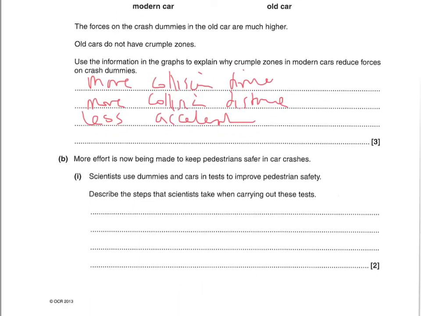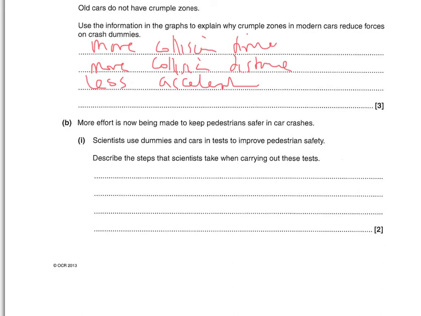Next question. More effort is now being made to keep pedestrians safer in car crashes. Scientists use dummies and cars in tests to improve pedestrian safety. Describe the steps that scientists take when carrying out these tests. So there's 2 marks here, so any 2 of these. So you experiment with collisions on a dummy. You could say that you collect the data or the measurements or results from the collision, then draw conclusions from this data for a mark, and then change or recommend changing in design or the experiment.